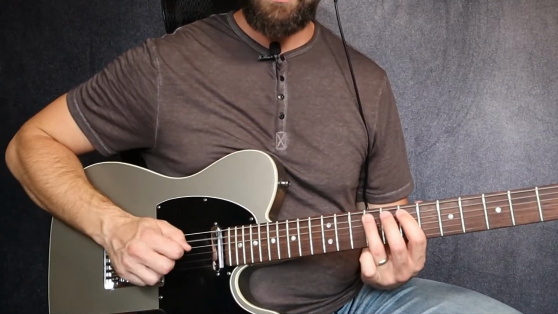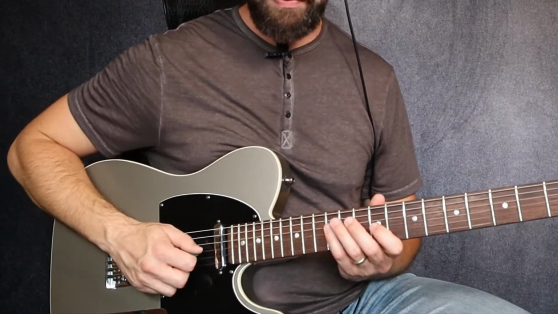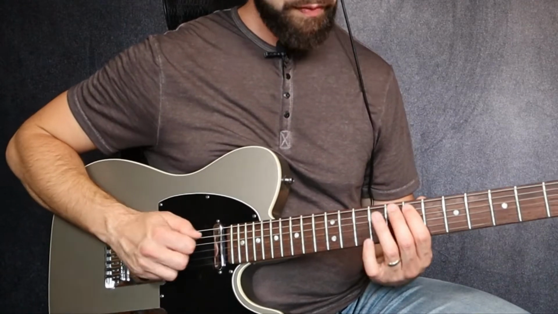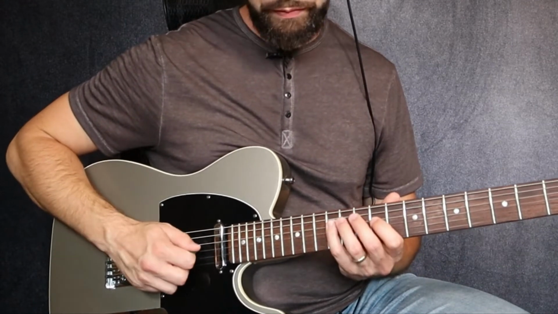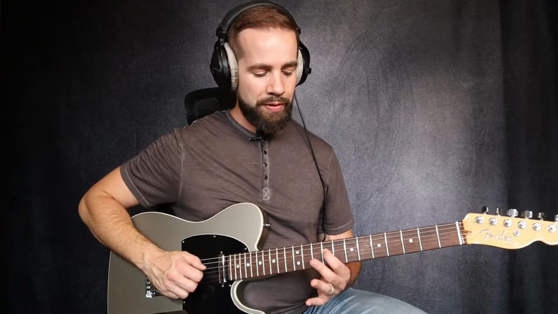So really what I can do is I can play this pattern again. I can take those same 4 notes and I can play it starting at the 9th fret. Now we can find, again, another octave from this string.